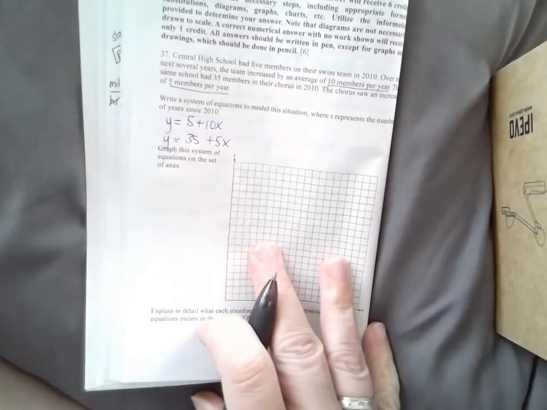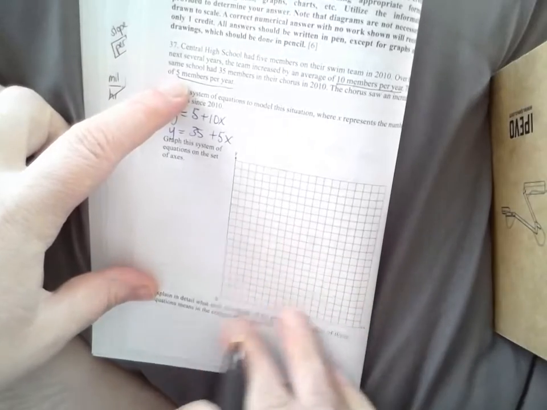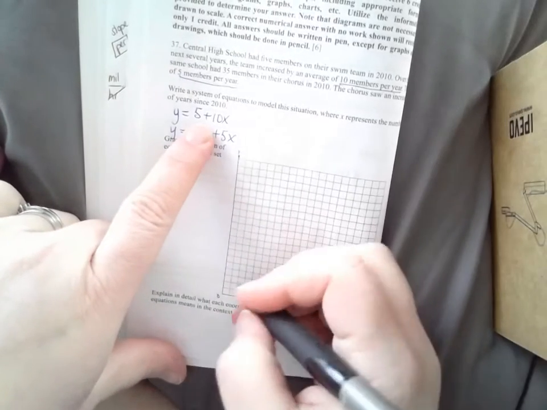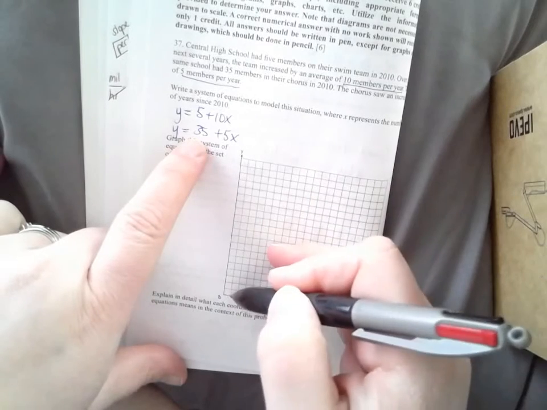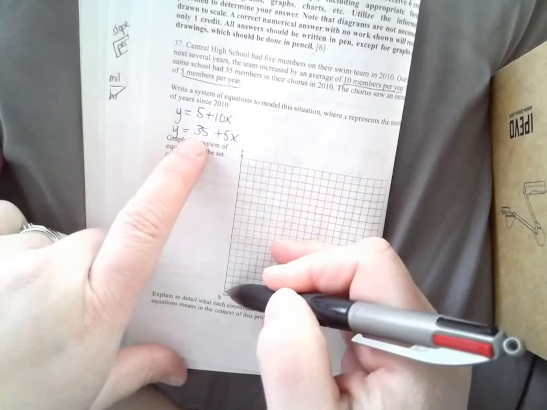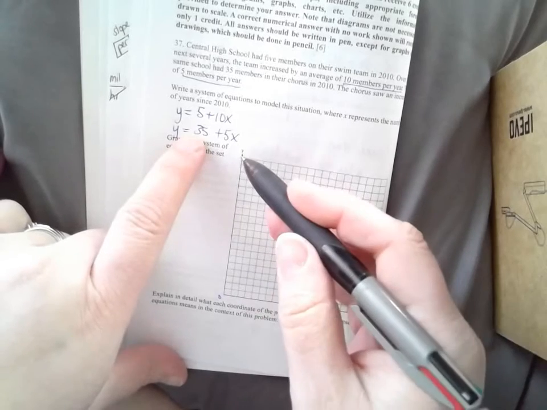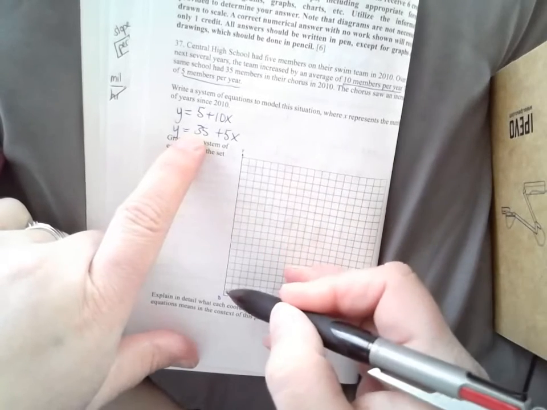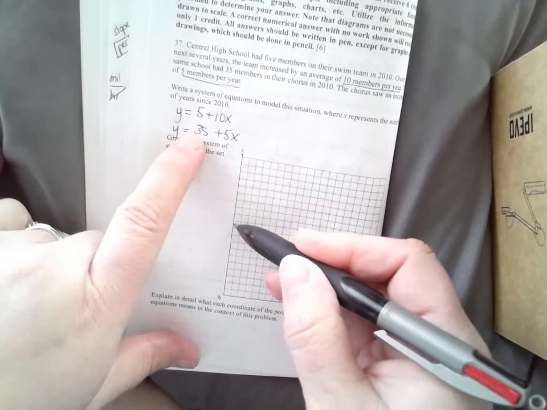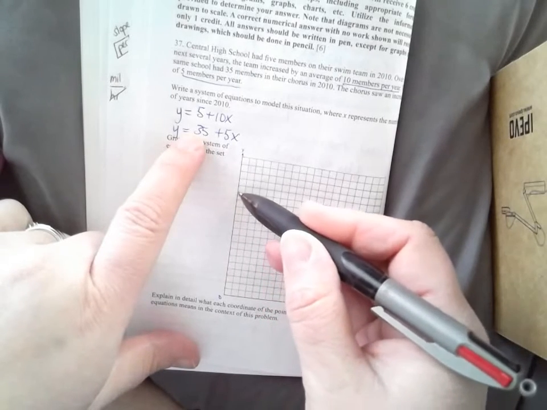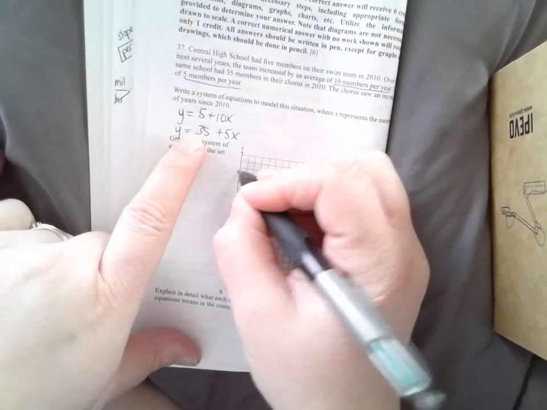It says graph the system. This is written so that the origin is right here. So I'm going to make sure that I have 35. I don't have 35 boxes to start with. There's probably 20 here. So I'm going to let each box equal 2, which means that this would go up to 40. 35 would be 2, 4, 6, 8, 10, 12, 14, 16, 18, 20, 22, 24, 26, 28, 30, 32, 34, 35.